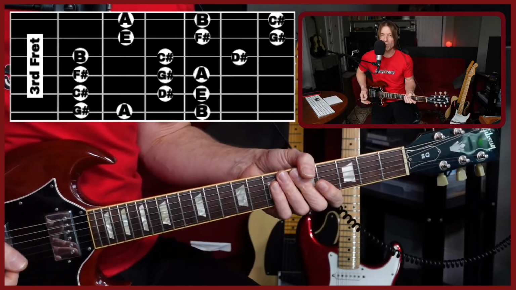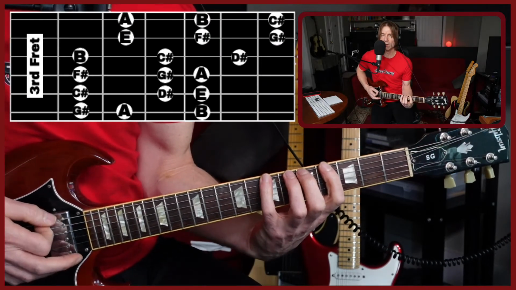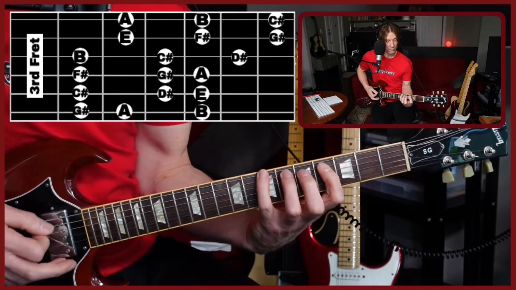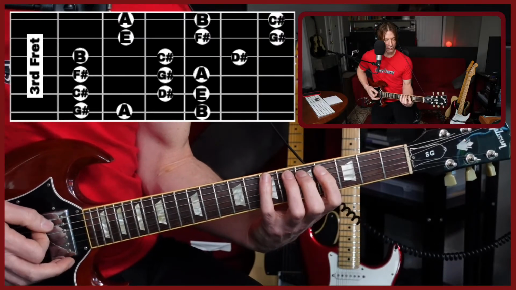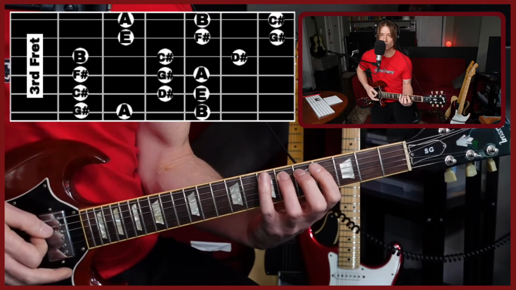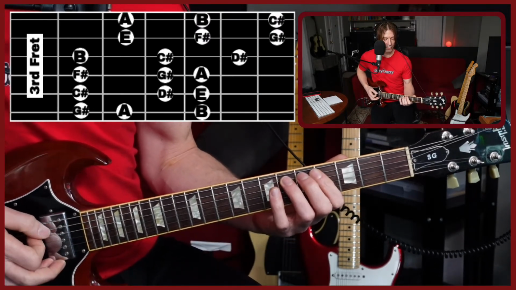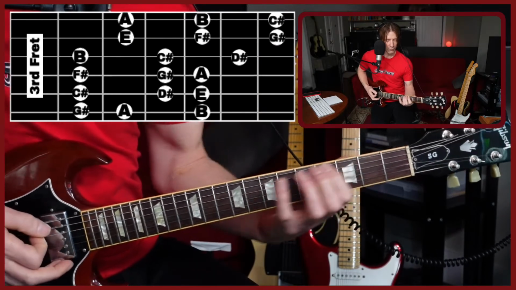Check it out. Let's play the B triad here. Where's B? Let's see. Here's a B. B's cool because the 3rd is the D sharp, which is the note we're going for. Major 6 of F sharp.